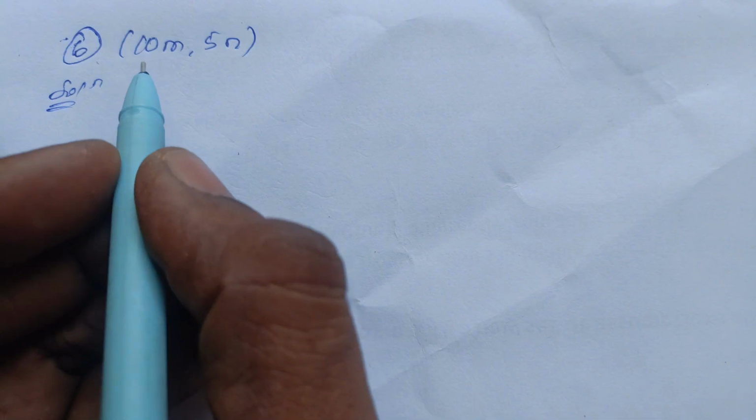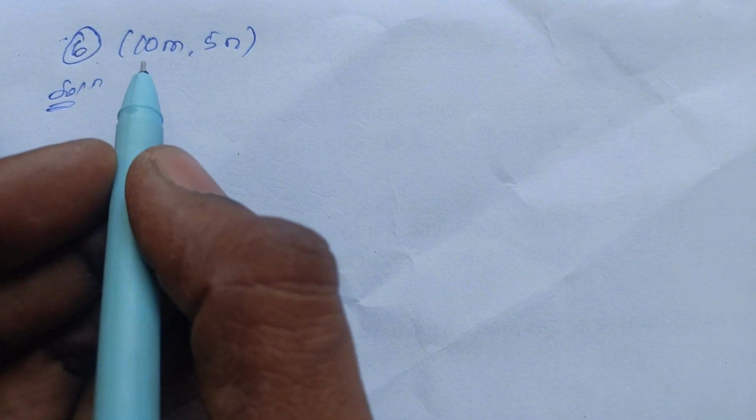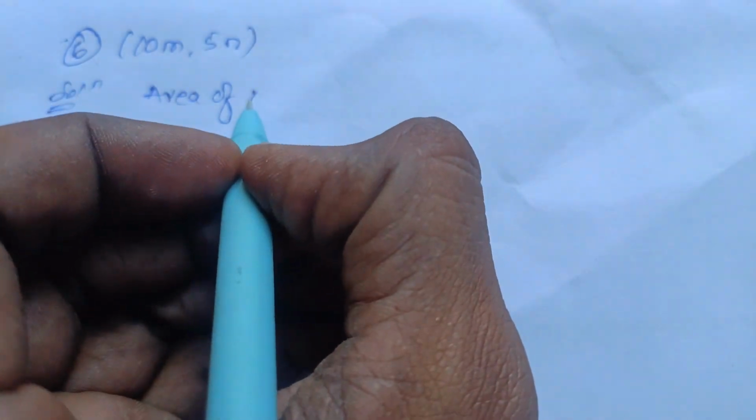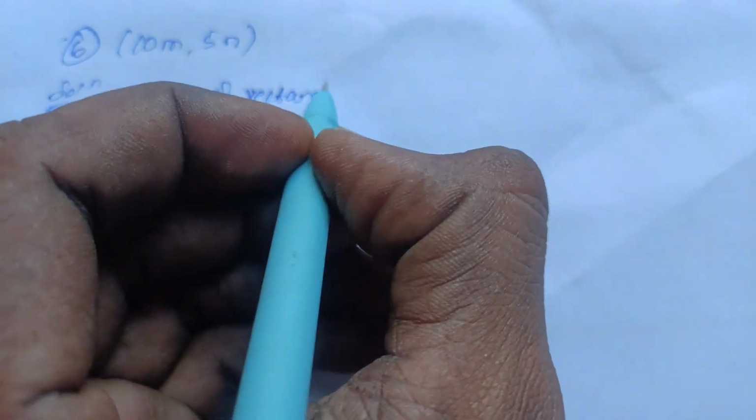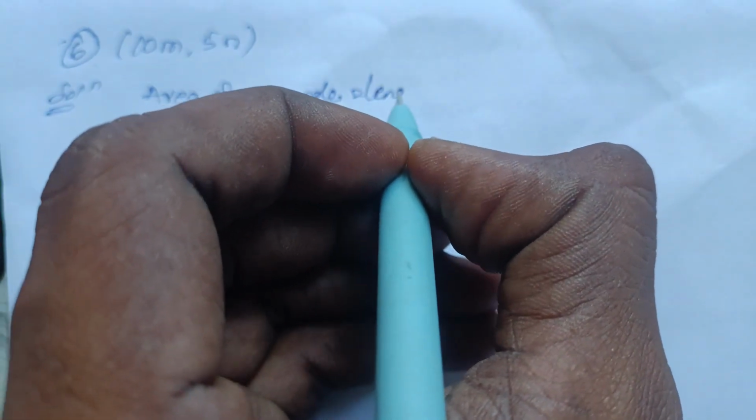Now let's solve part B. Here 10m, 5n, two monomials are given. So let's solve it. So we know that the area of a rectangle is equal to length into breadth. Okay.